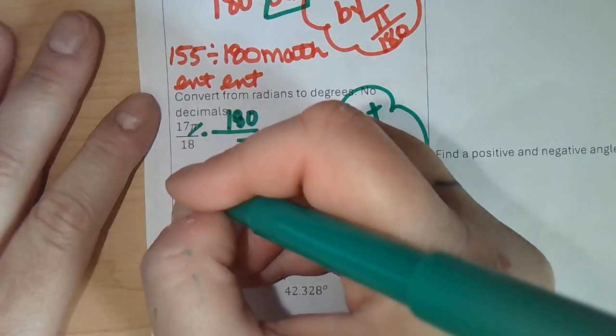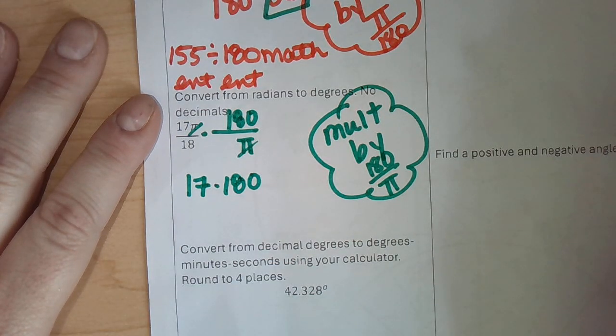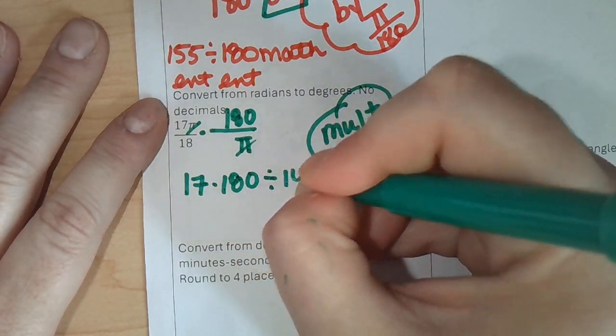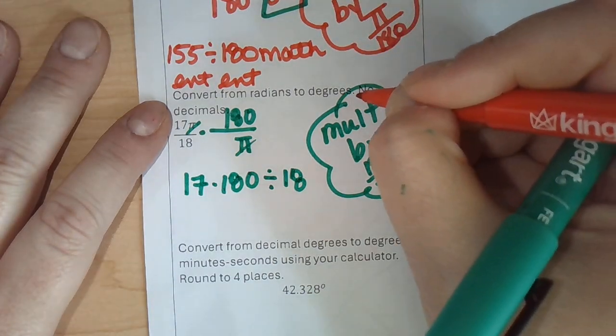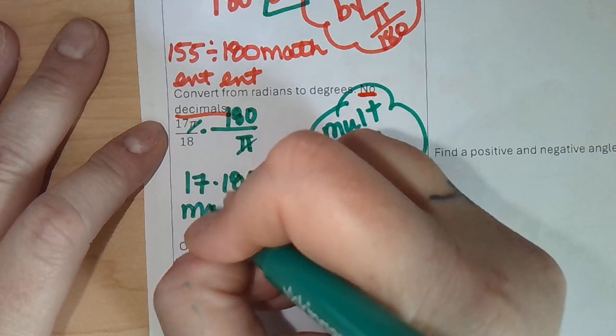Okay, now we're going to do 17 times 180 divided by 18. And look at the directions. It says no decimals. So make sure you press math enter.